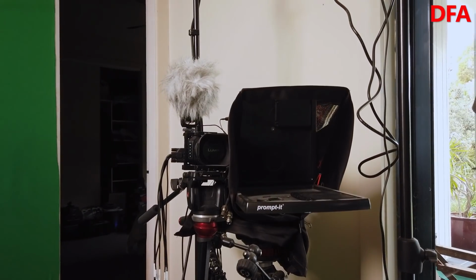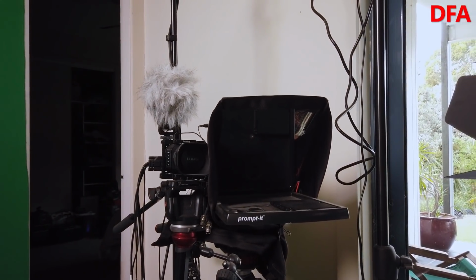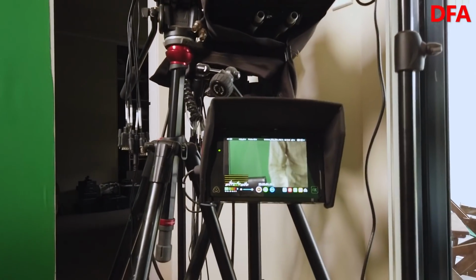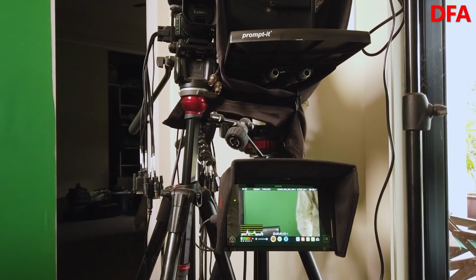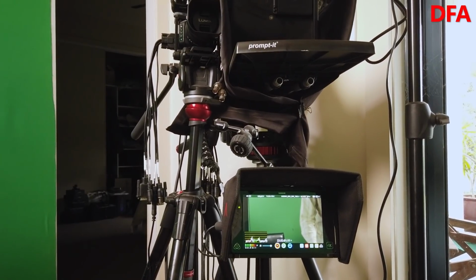Then we have another camera over here pointing the other way, and this camera also has an autocue set up in front of it if we choose to use it. Once again, you can see that we have the same setup with a video monitor so that the talent can see what's going on when they sit down.